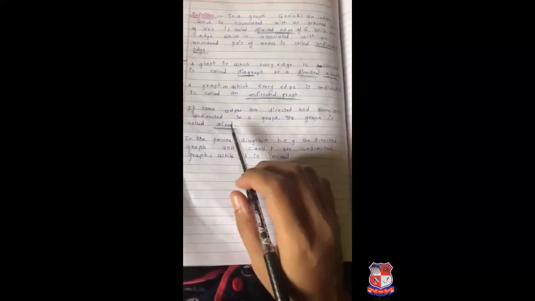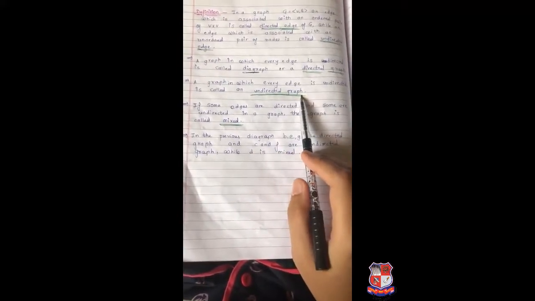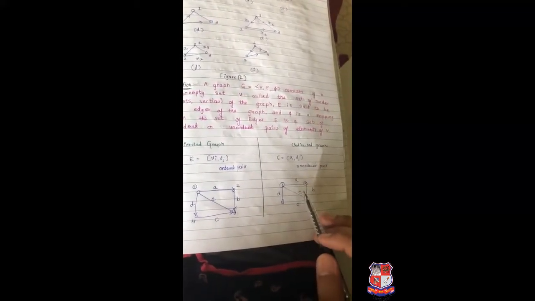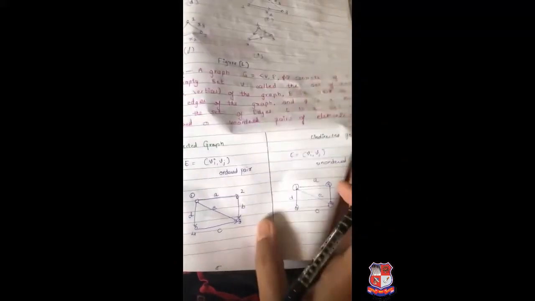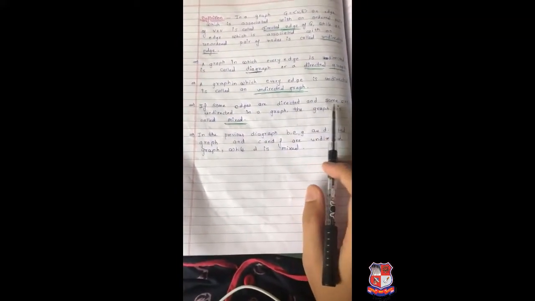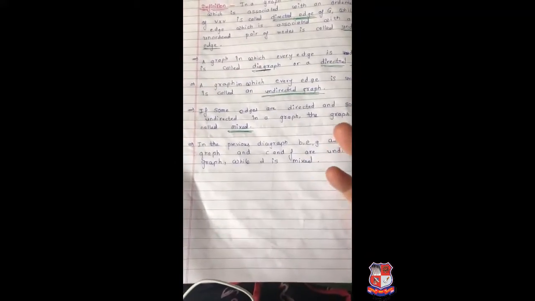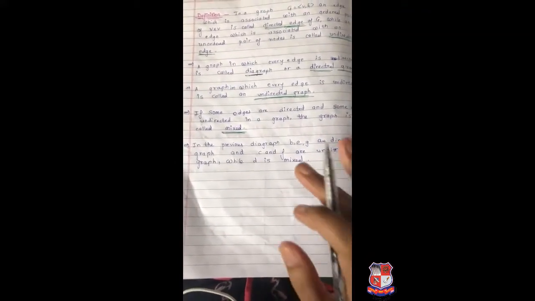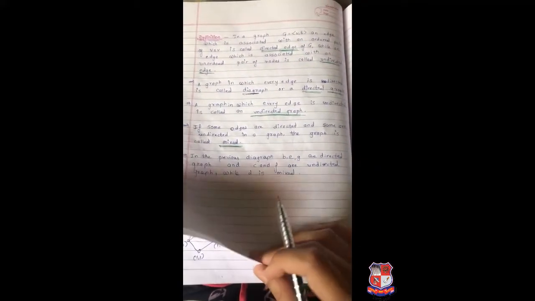Now what is an undirected graph? A graph in which every edge is undirected is called an undirected graph. This figure is of an undirected graph because each and every edge of this graph is an undirected edge. And what is next? If some edges are directed and some are undirected in a graph, then the graph is called mixed. If you have directed edges as well as undirected edges, then that graph is called a mixed graph. Now in the previous figures, B, E and G are digraphs.